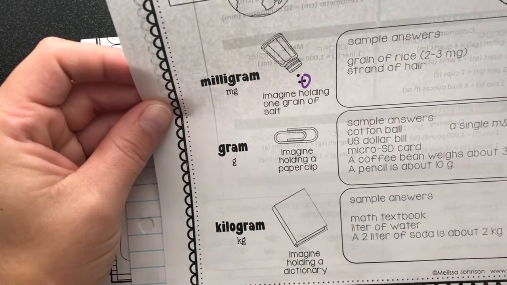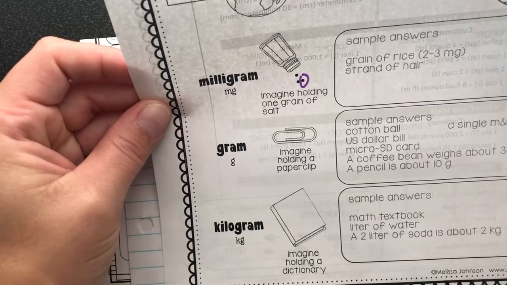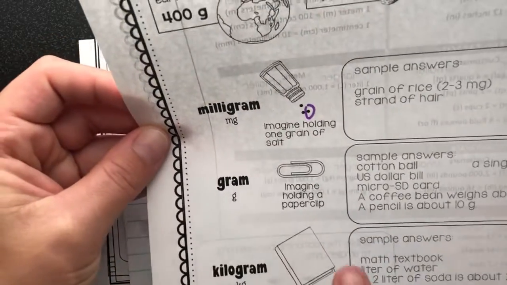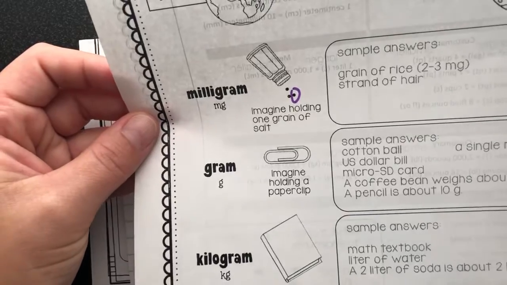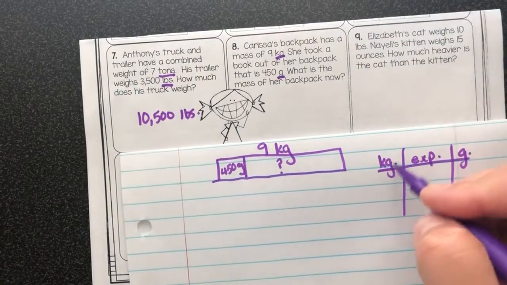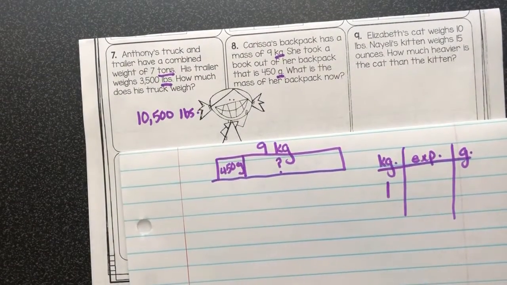Well, the kilogram is about one of those big old dictionaries that y'all use in English class and reading class. And a gram is about the mass of a paper clip. So you can tell that a kilogram is much larger.